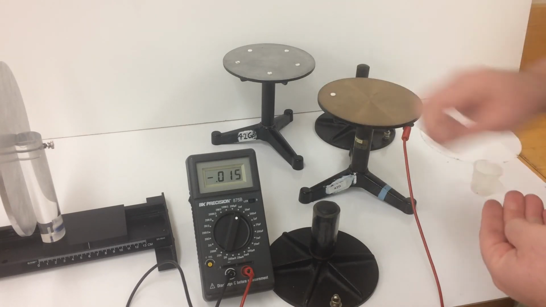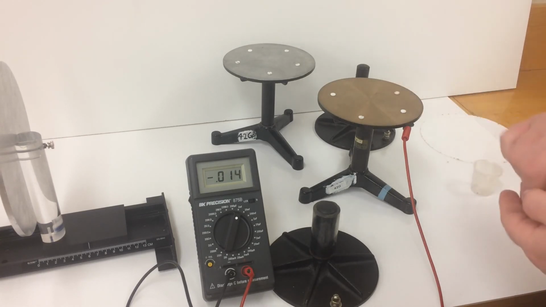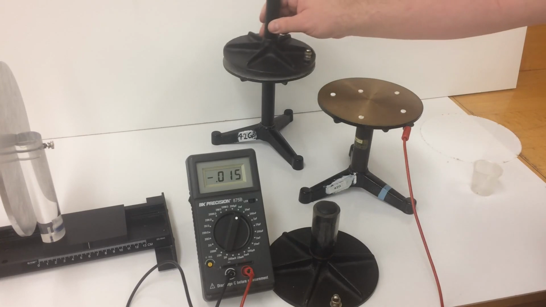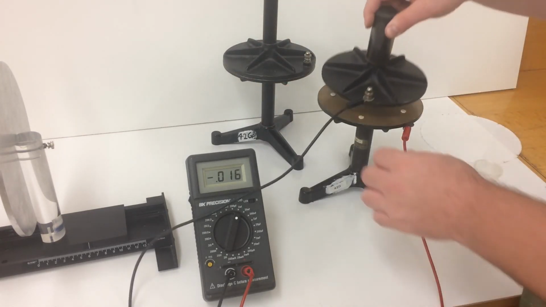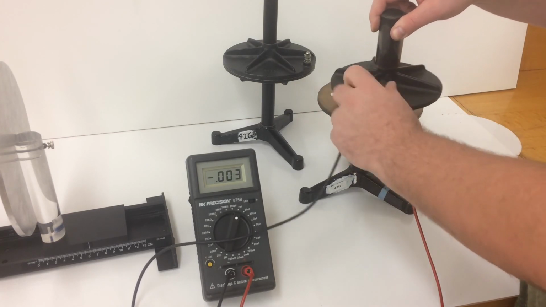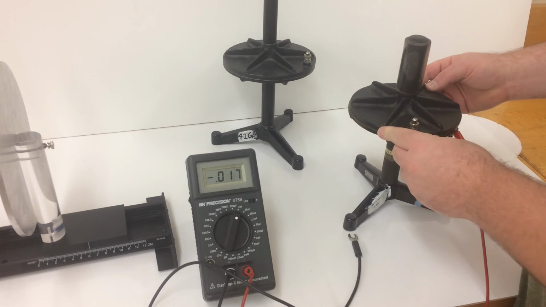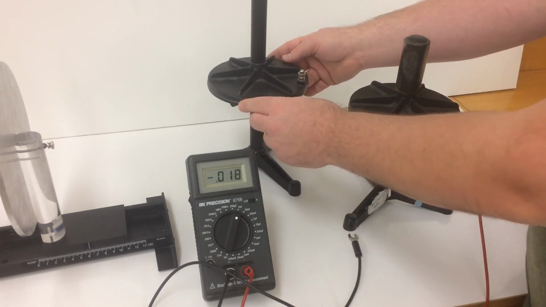Now I will go back to using my 5 spacers. I'll replace the 2. Except now, I'm going to take the measurement of the capacitance in series and in parallel.